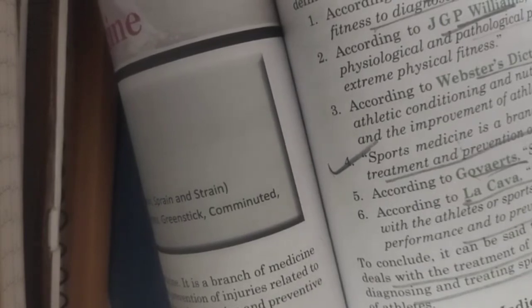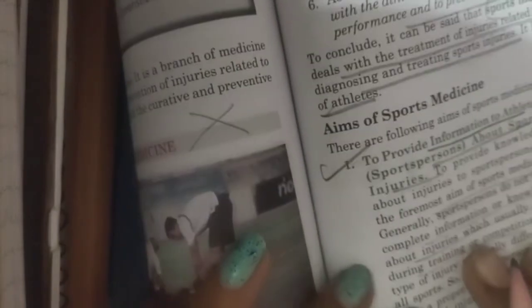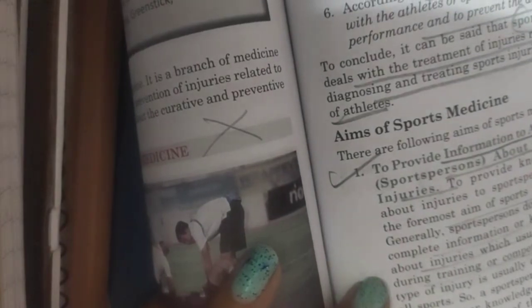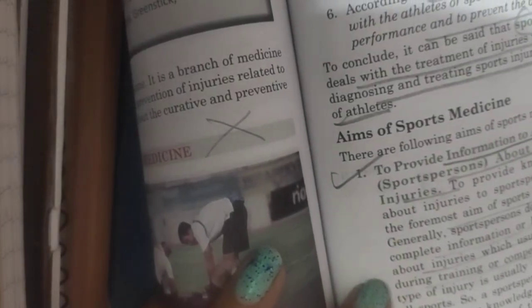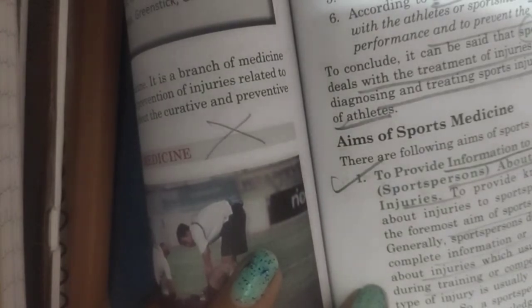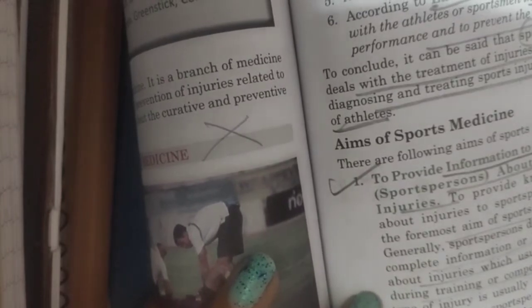Prevention, treatment. First one is to provide information to athletes about sports injuries. Each and every athlete or sports person should have complete information and knowledge about the injuries which usually occur during training or competition in their respective sports.